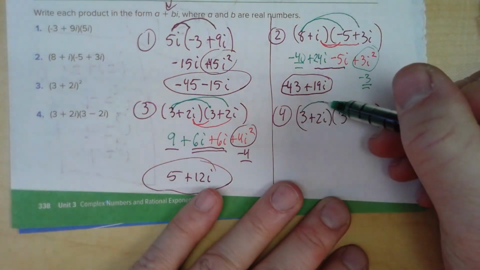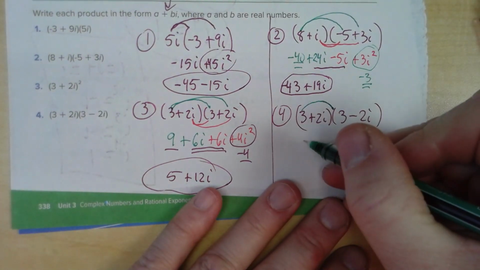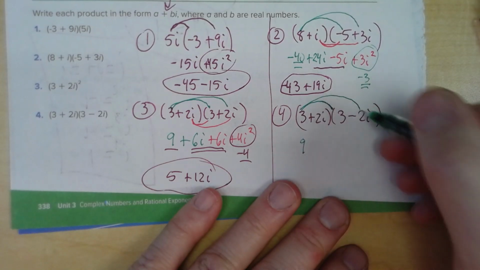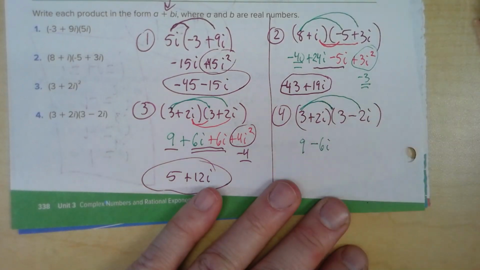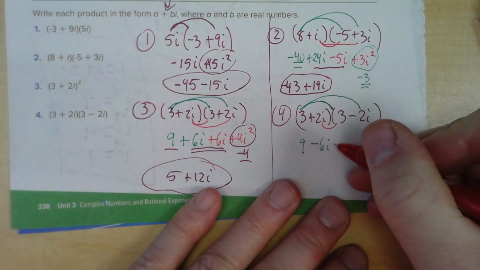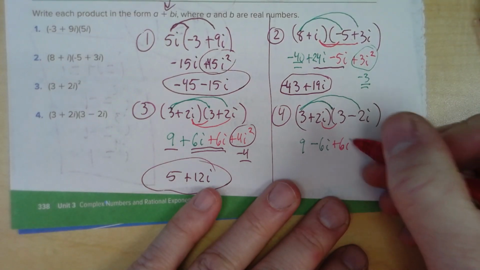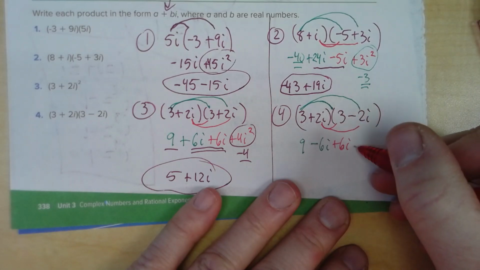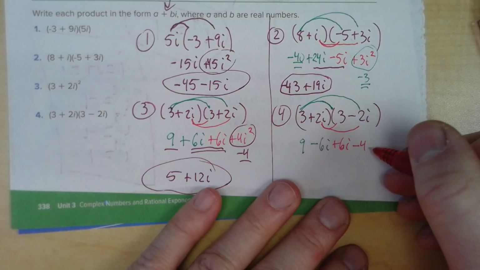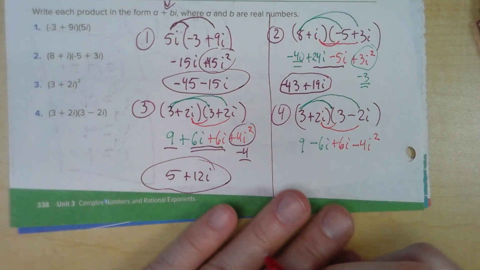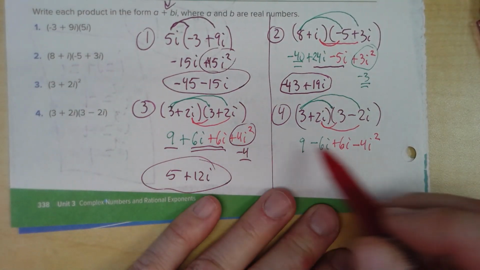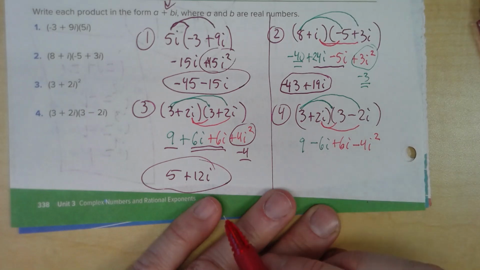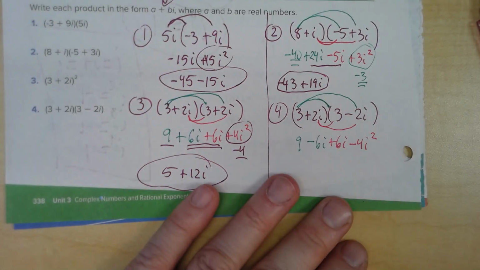So 3 times 3 is 9, just like the last time, and then minus 6i, and then a 6i here, and then a minus 4i squared. So it's just like this one over here, except the signs are a little bit different. So what's going to happen this time?